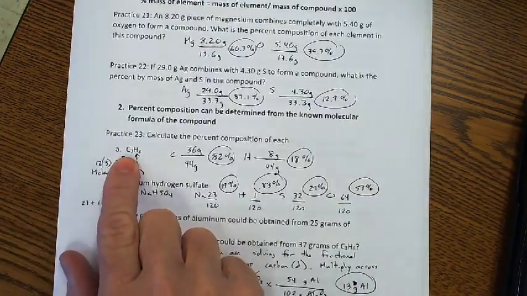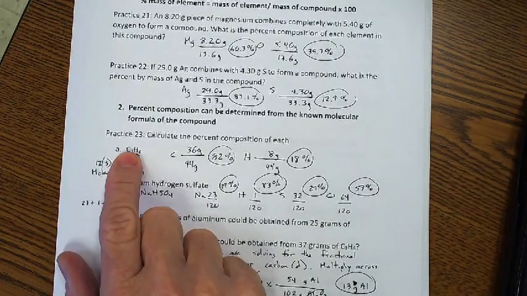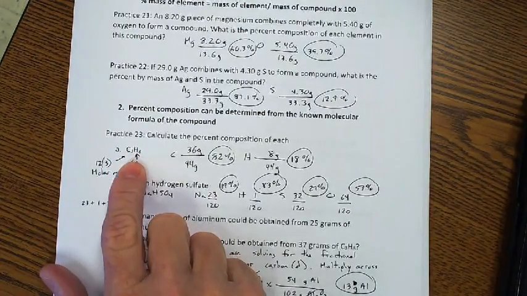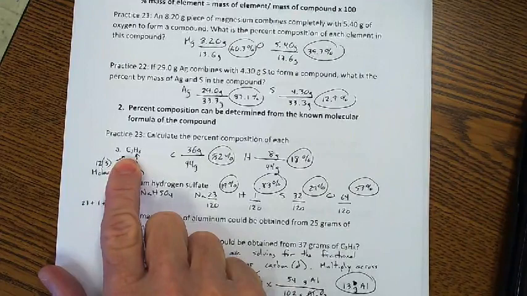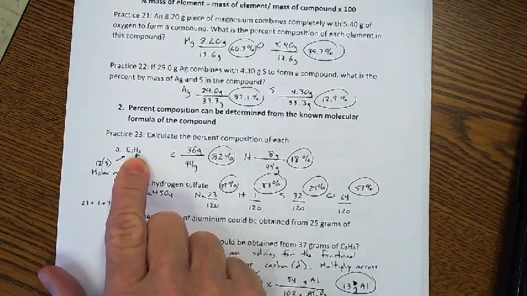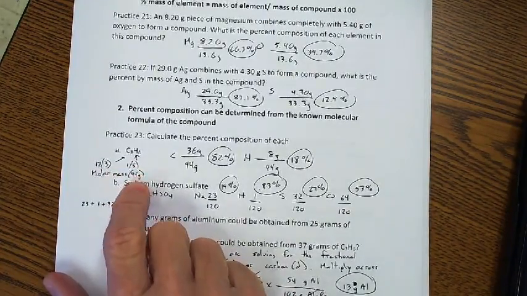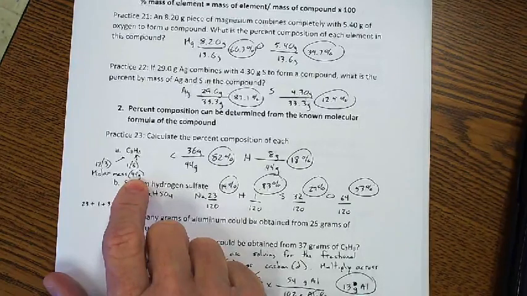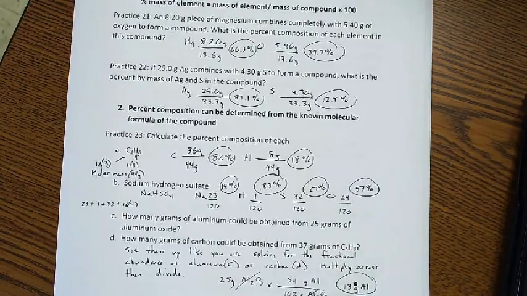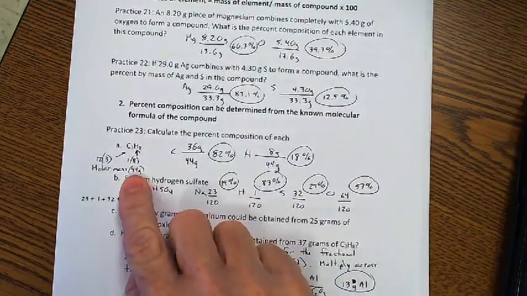So you've got 3 carbons in there. To get the molar mass of that compound, you take 12 times 3, and then hydrogen weighs 1, so 1 times 8, and add them together. So the molar mass is 44 grams. That's the molar mass of C3H8. So that gives you the total mass.